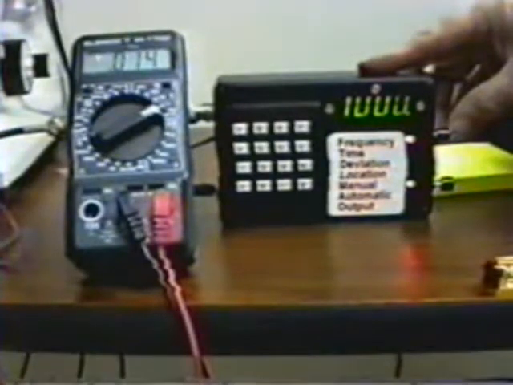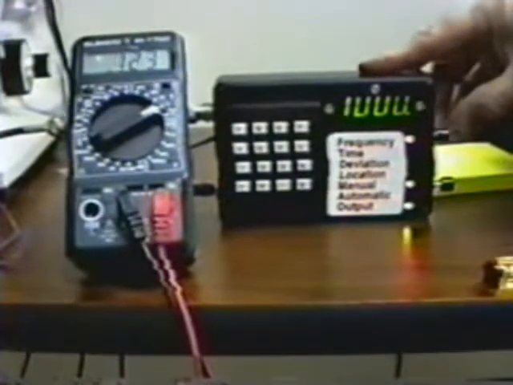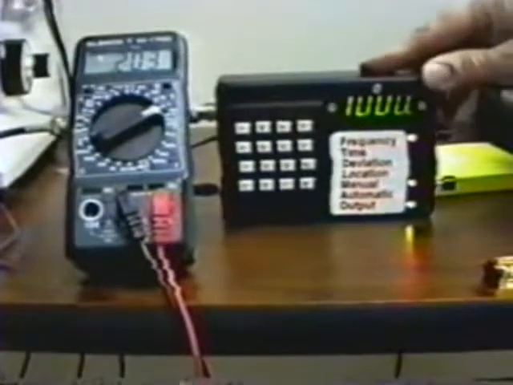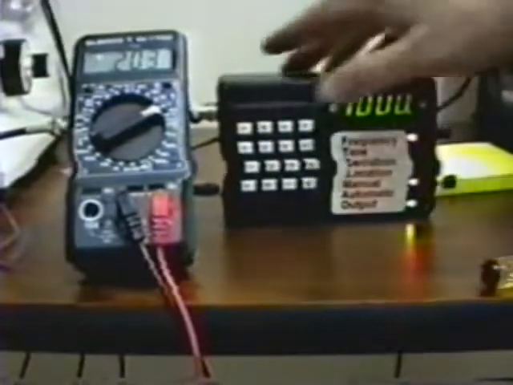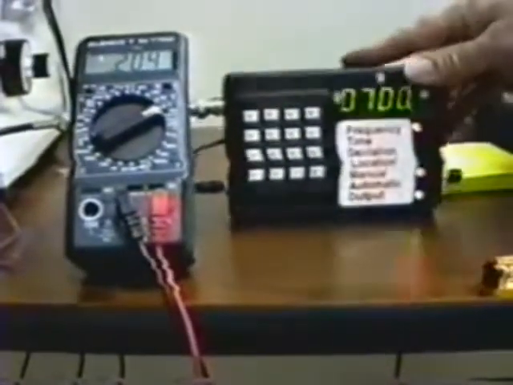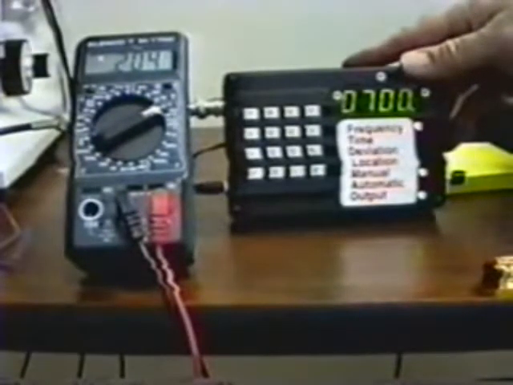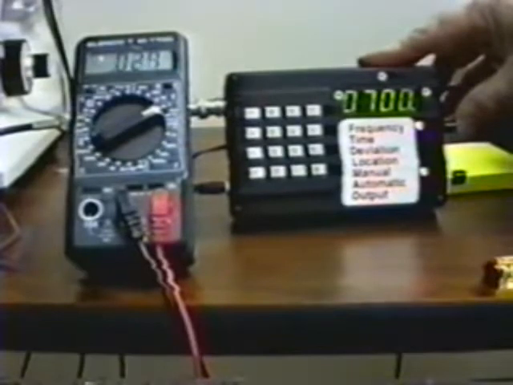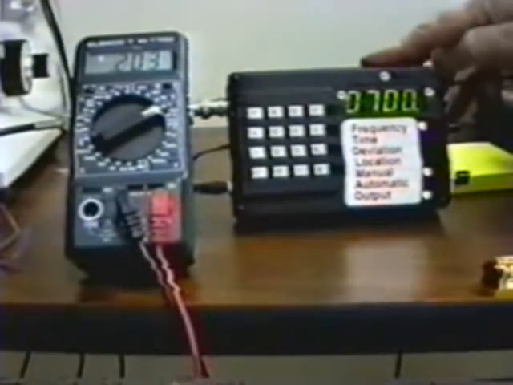Now this is the Kinnaman function generator with the voltage reducer attached. You can see in this case at 1,000 cycles it gives about 203 millivolts. By changing to 700 cycles it still gives about 204 millivolts. And now it's been turned off and back on again.